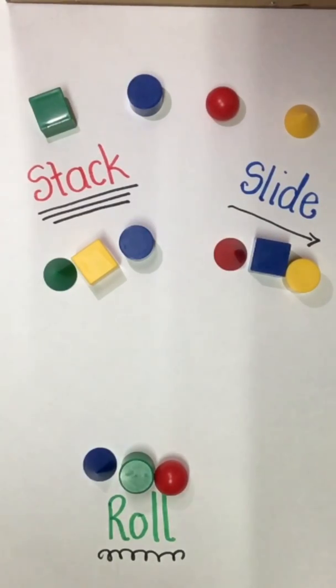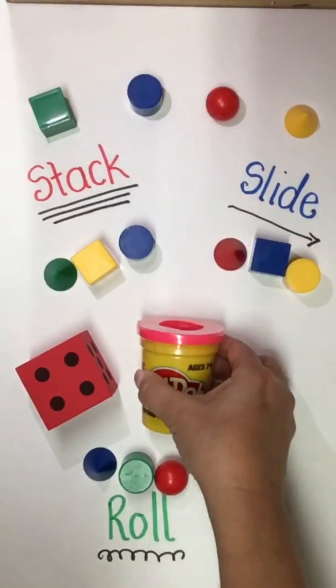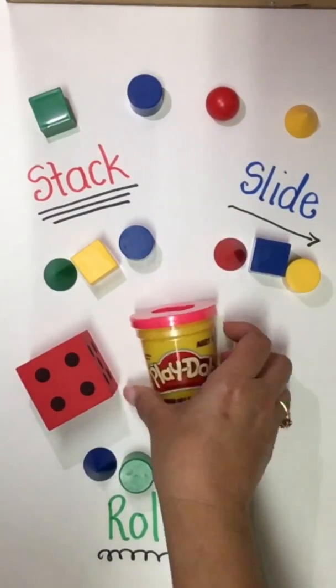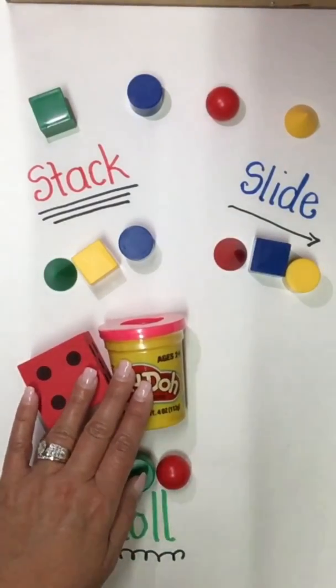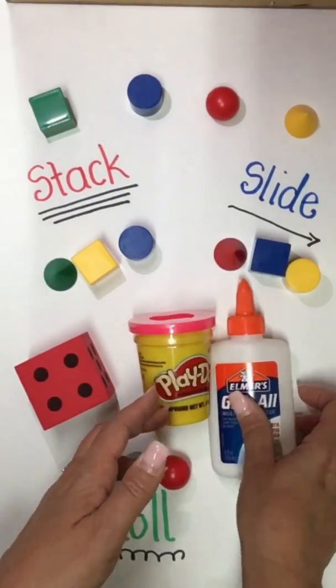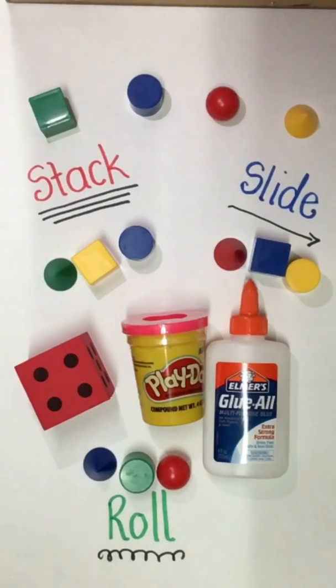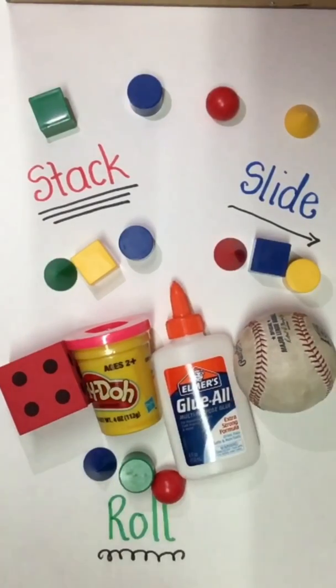So there are so many things around us that we can find that are solid figures. We can find cubes. We can find cylinders. We can find cones. And we can find spheres. So when you finish with this activity, you can try and go around your house to see what kinds of solid figures you can find around your house.